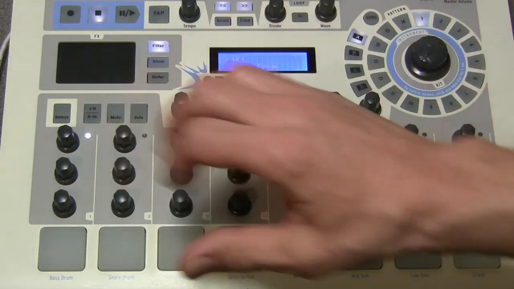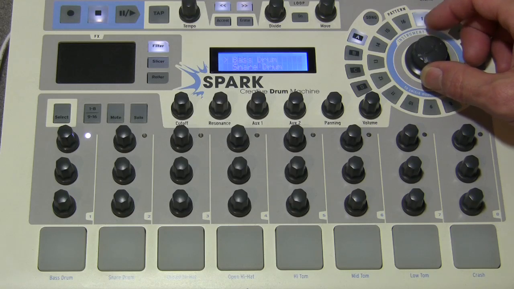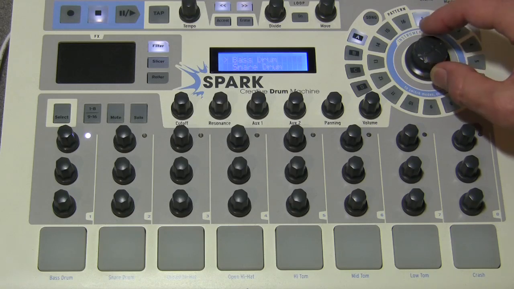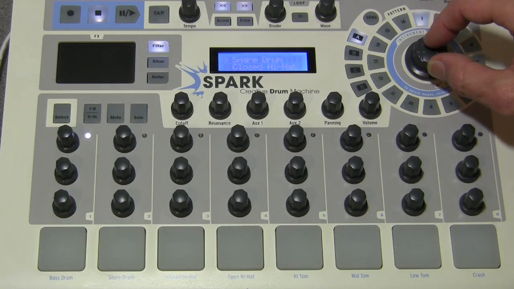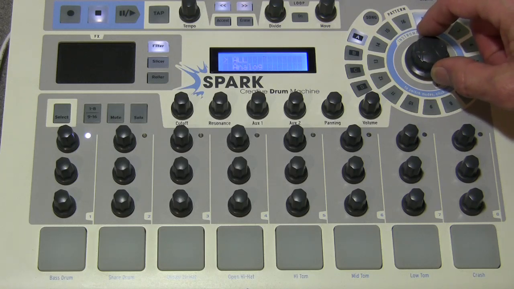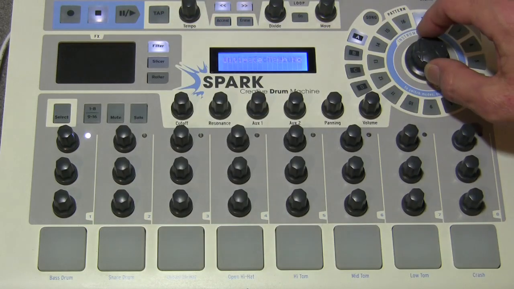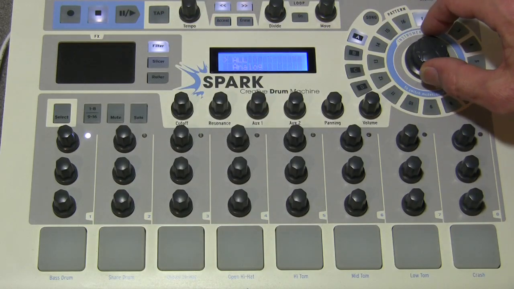You can, if you want, put a pad into that category. But it's probably more sensible to keep pads in a category. So it was in bass drum category, I'm going to change it to snare drum category. So I choose snare drum and click on this wheel once as a button. Now I can choose the subcategory of snare drum, because I've put this pad into snare drum category now.